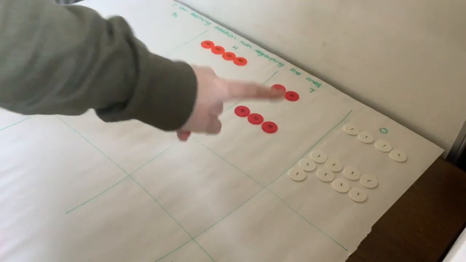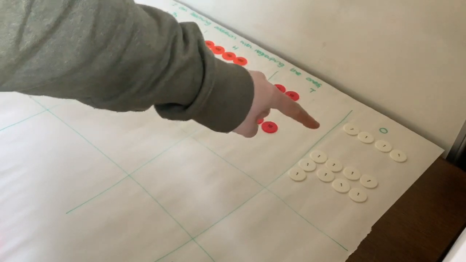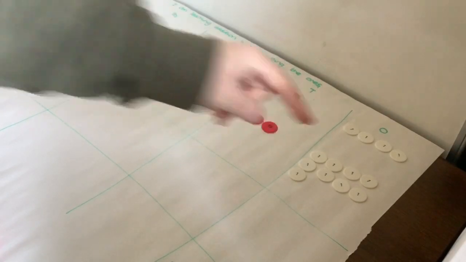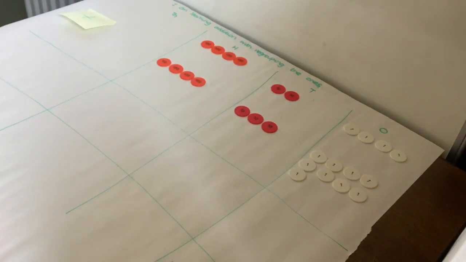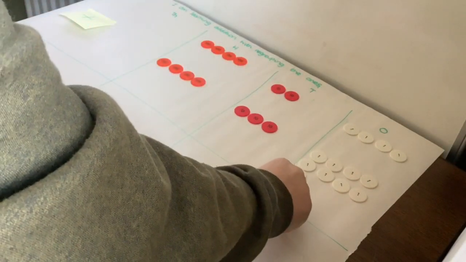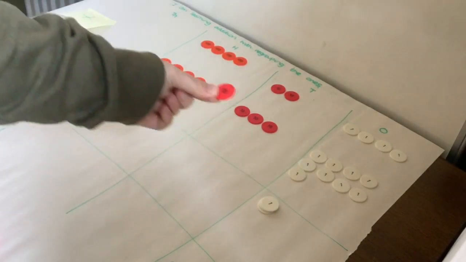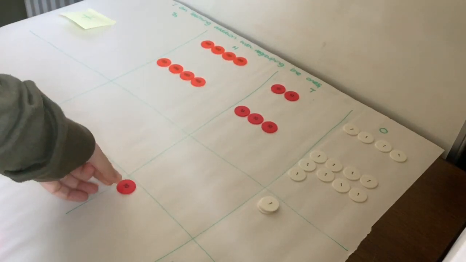So let's start in the ones column. We have 1, 2, 3, 4, 5, 6, 7, 8, 9, 10, 11, 12, 13 ones. So 13 ones. We know we can't put the 13 ones into the ones column, so we have to regroup. So let's regroup the 13 ones. I'll regroup 10 of those into a 10, and then the 3 ones can stay in the ones column. So there's 1, 2, 3 ones in the ones column, and I've regrouped the 10. Boing it over and put it under.